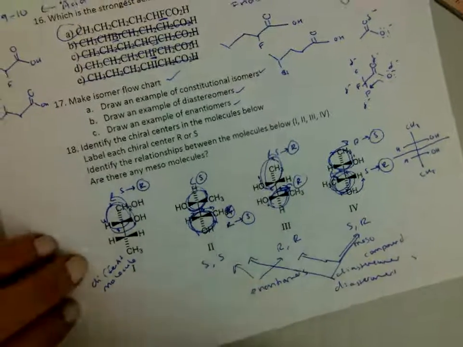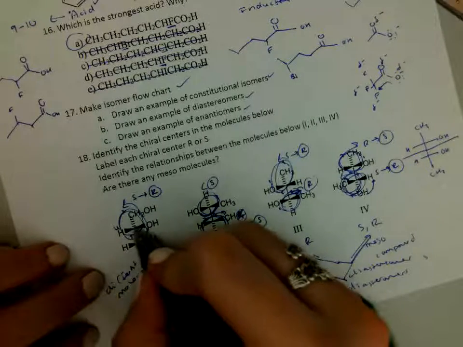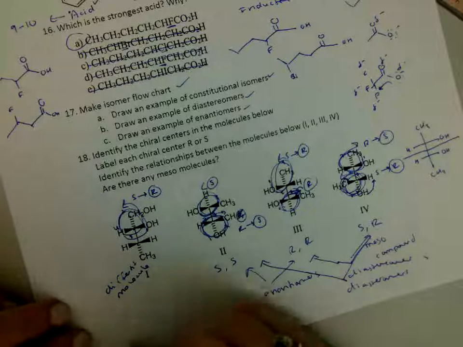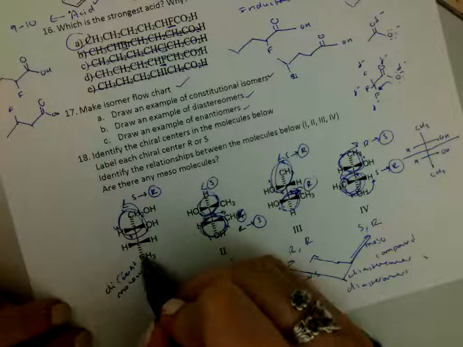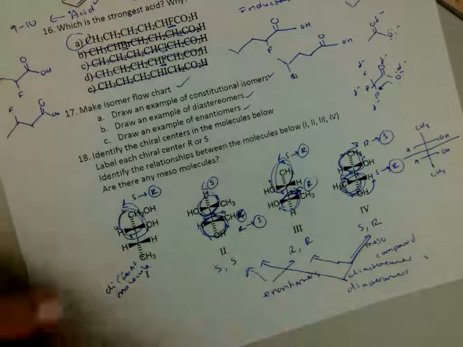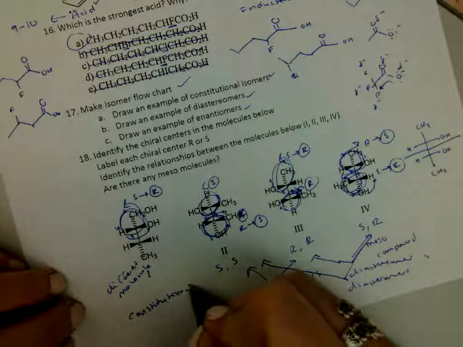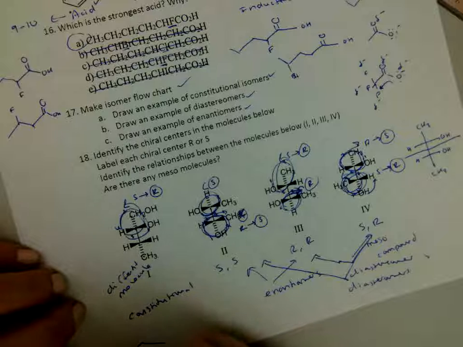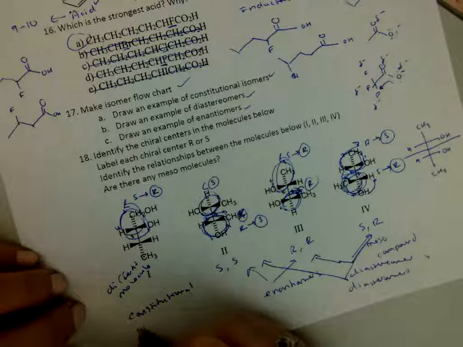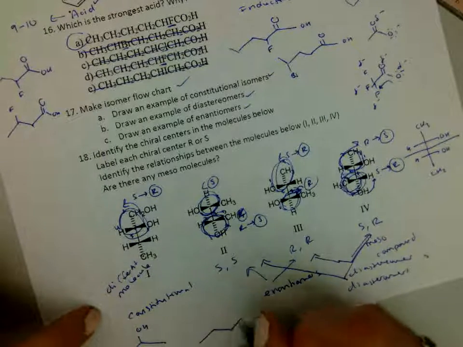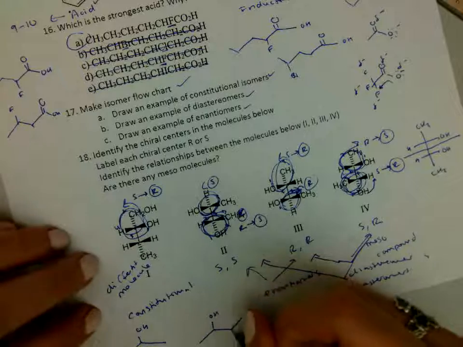Now let me count up the carbons here. 1, 2, 3, 4 carbons. 1, 2, 3, 4 carbons in that one too. And two alcohols. So I think this is a constitutional isomer of the others. It's just that it's OH, CH2, OH, and then CH3, and the other ones have the alcohols here and here.